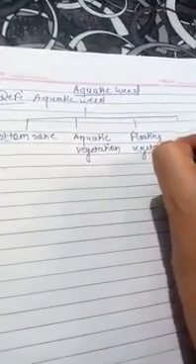Then we have discussed the classification of aquatic weeds. First is the bottom zone. Second is the aquatic vegetation zone. Then floating vegetation and surface vegetation.